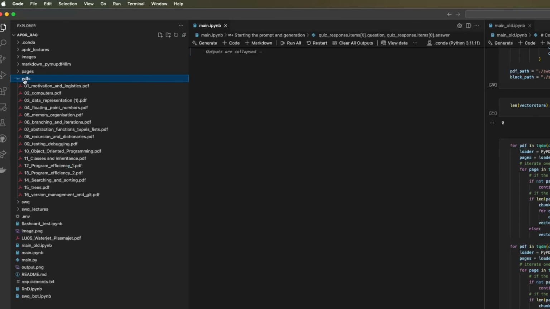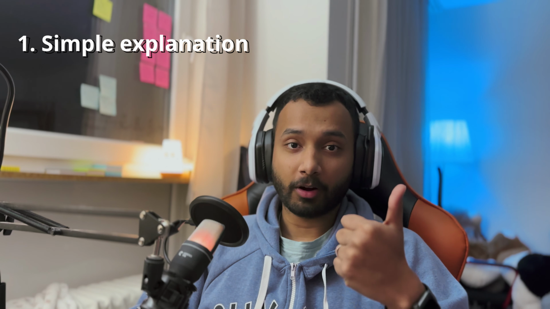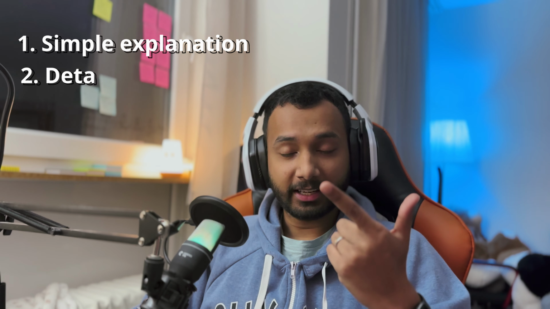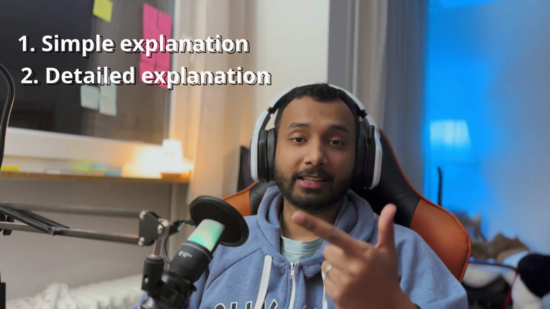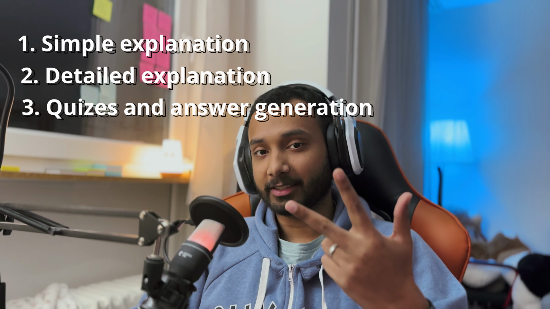The prerequisites of this project is, of course, the study slides of the course that you're planning to use this AI with. Keep them in a folder like this. There are mainly three things that I'm planning to do with the contents of these slides. Firstly, I want to generate a simple concept explanation, a detailed explanation of the concept, as well as generate some quiz questions and answers. So here's the entire plan.